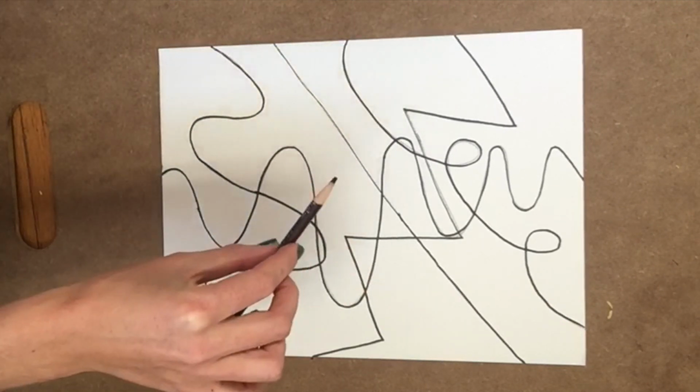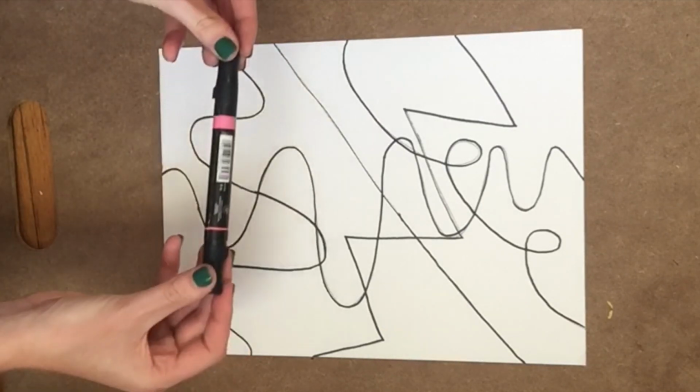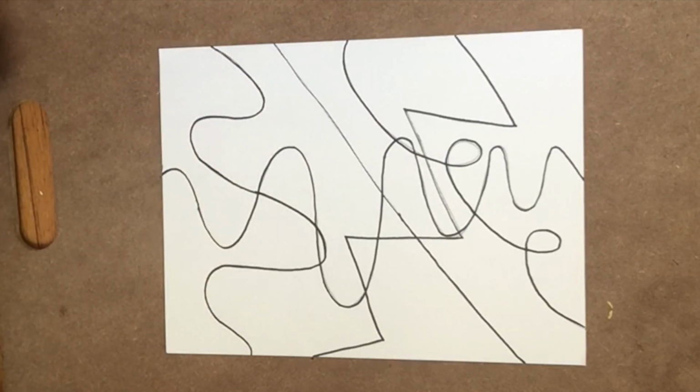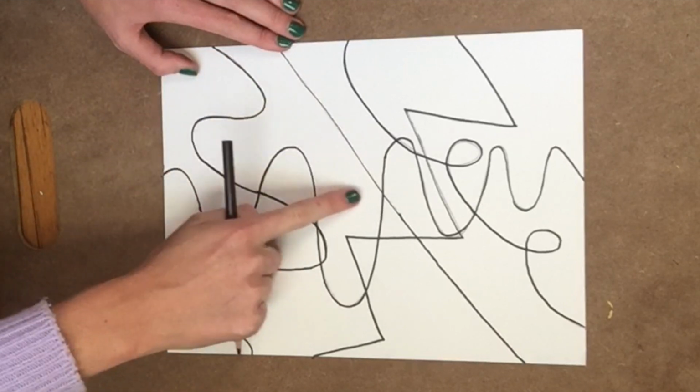I want you to fill in an entire section with crayon, marker, colored pencil, whatever you have. So I just showed you a colored pencil and a marker. If you have a crayon, you can use that too. I'm choosing a colored pencil.